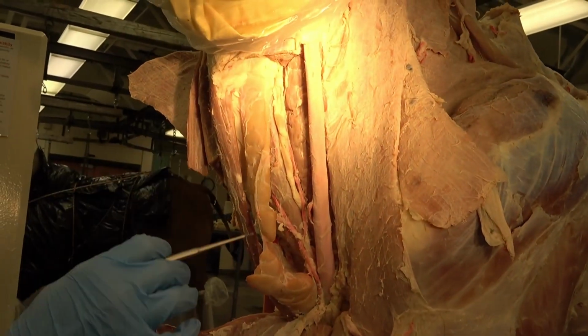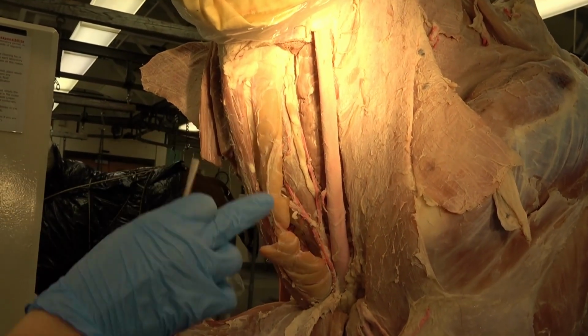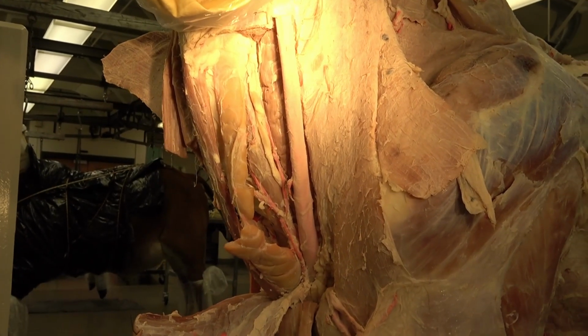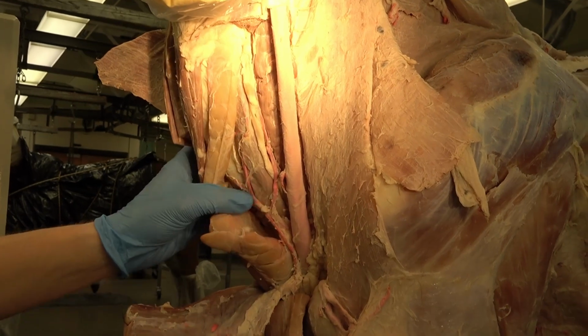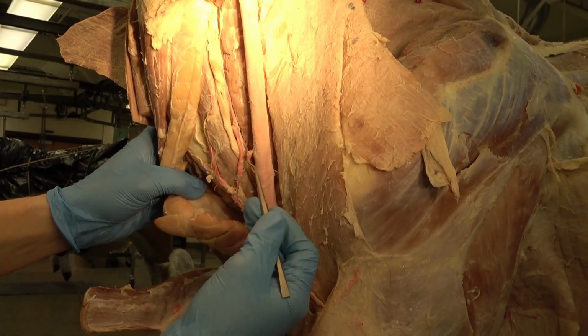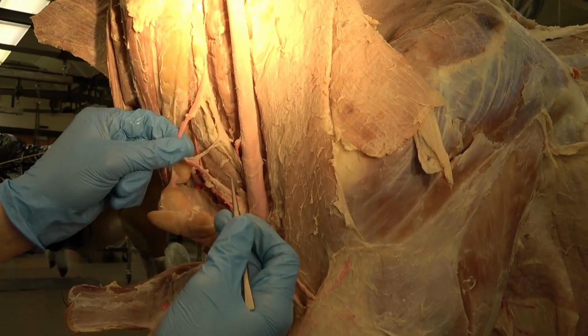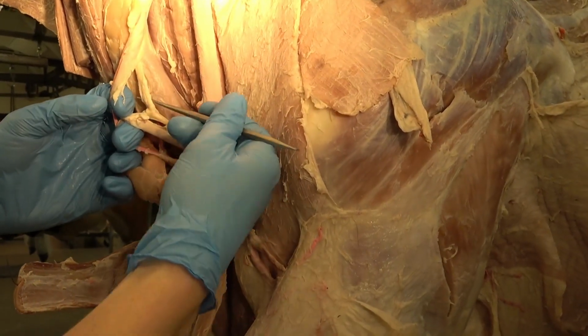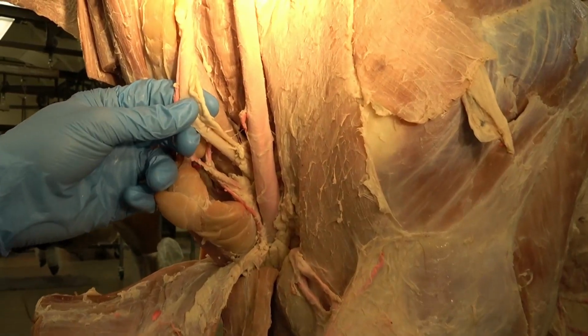This glandular looking tissue that we see here is going to be the cervical portion of the thymus. Again, we're into the carotid sheath over here. We see our internal jugular vein right next to our common carotid artery, and finally our vagosympathetic trunk.